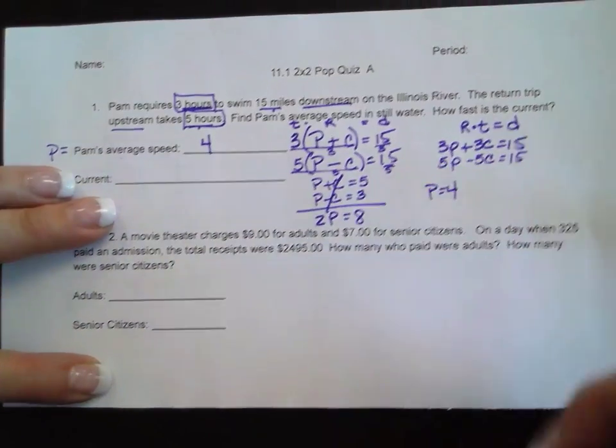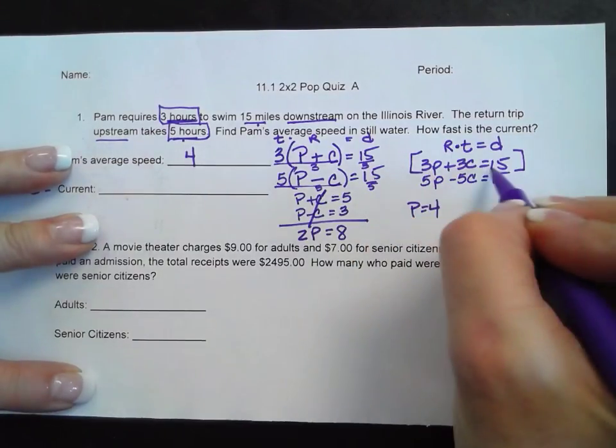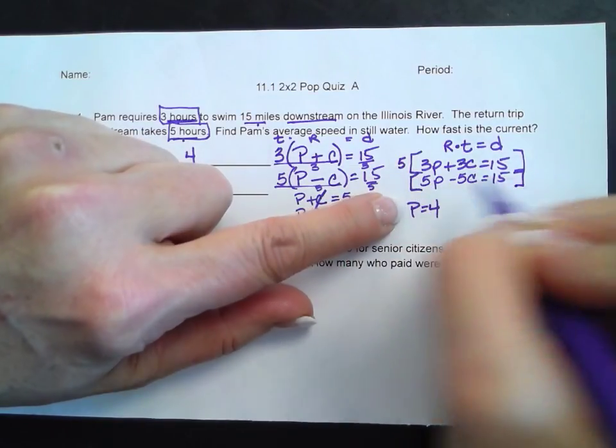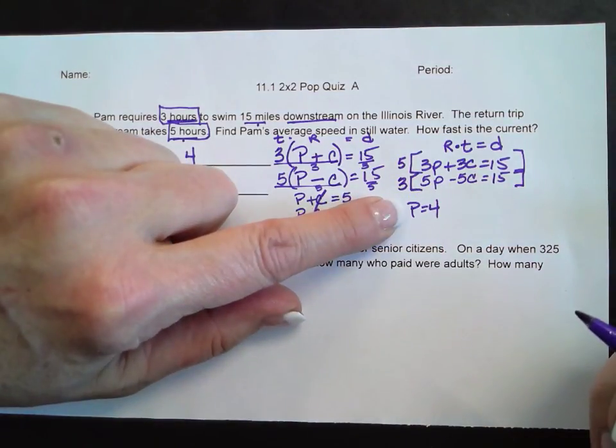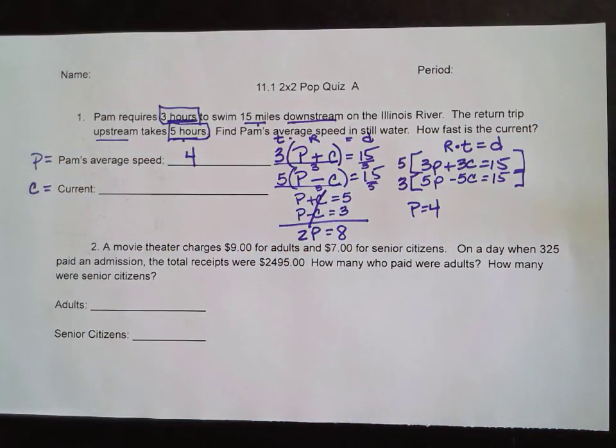If I wanted to do it like that, that would mean I would have to multiply this top one by 5 and the bottom one by 3. And yeah, I can do that.